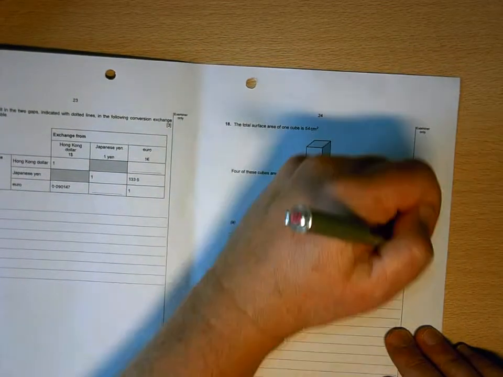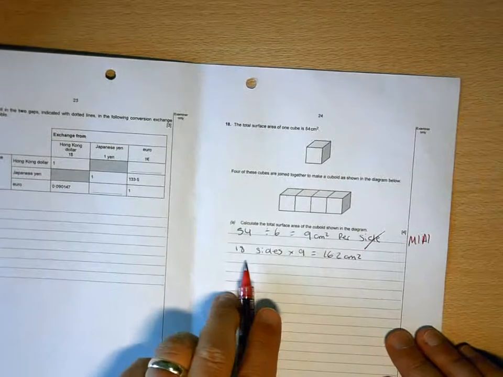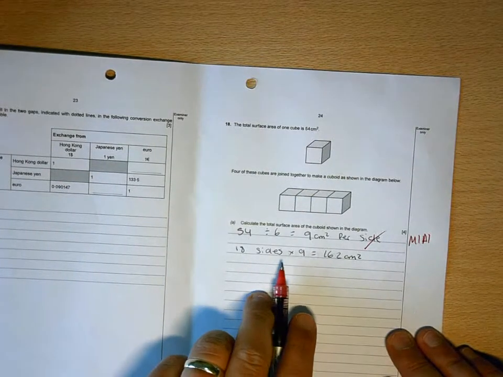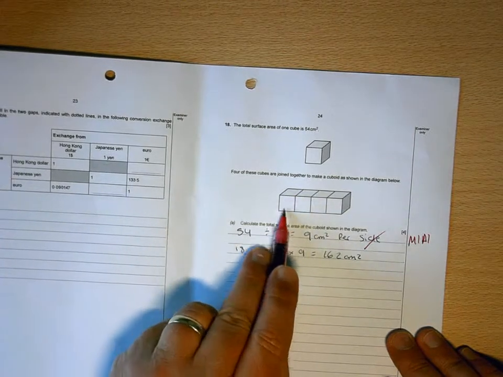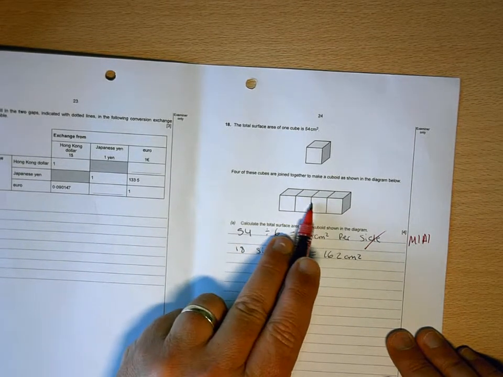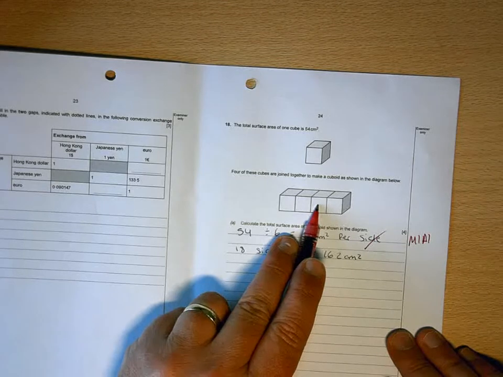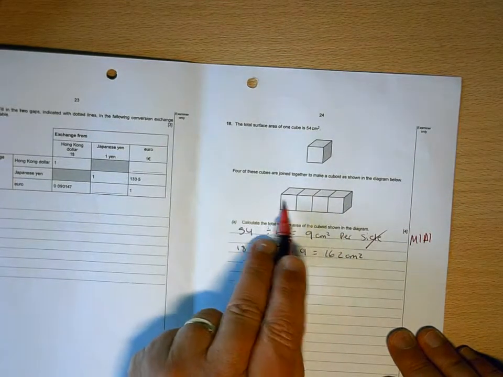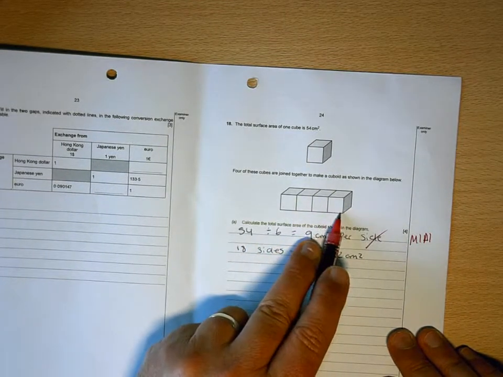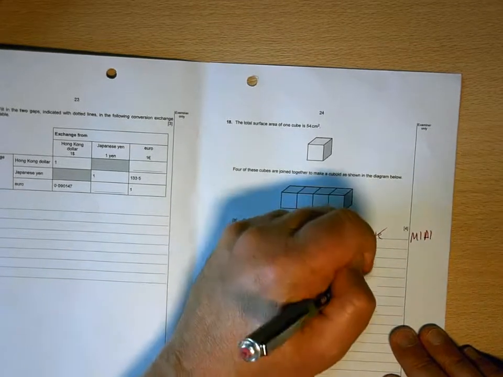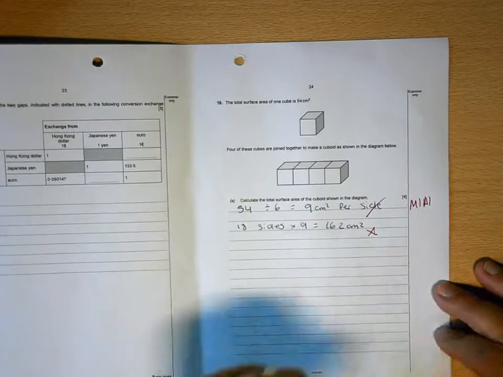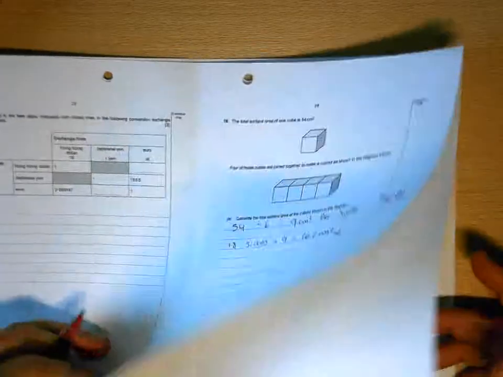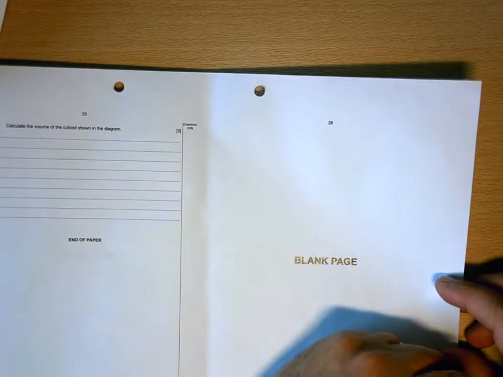9 per side is correct, but what you've got to remember then is that you're only seeing 4 sides of the middle cubes, only the end ones 5 sides, so you've gone wrong from there then. Okay, so watch how I work through that one, and again watch how I work through that one.